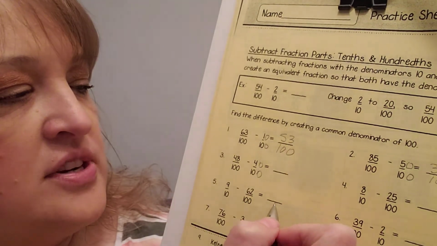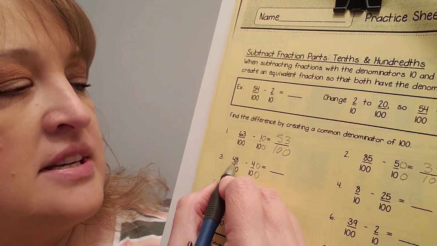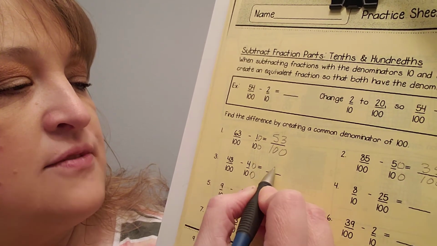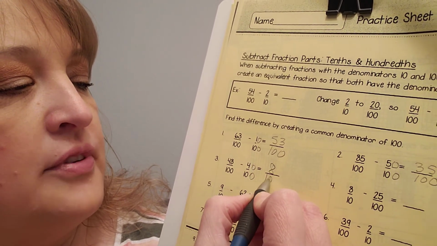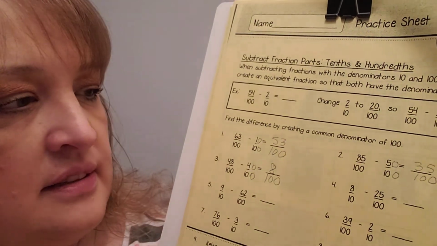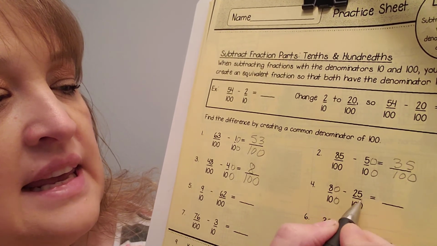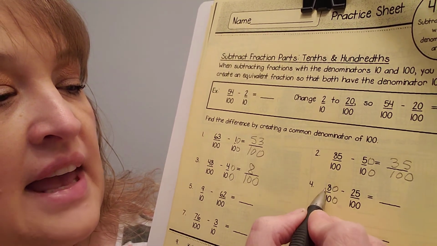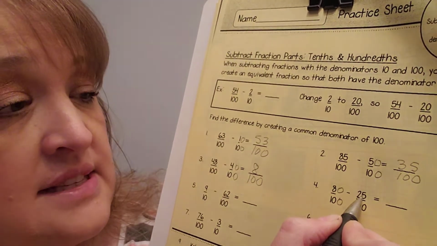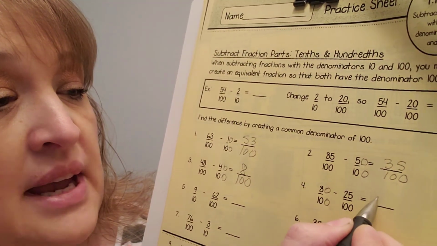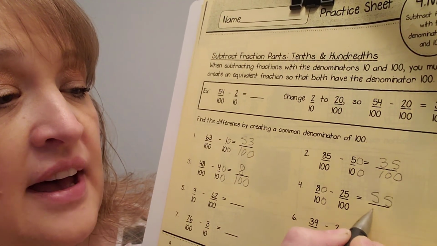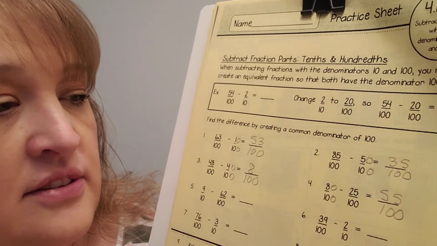Okay, change this one. 40 over 100, I subtract. 48 minus 40 is 8 over 100. I'm going to change this. 80 minus 25, 80 minus 20 is 60, and 60 minus 5 is 55 over 100.